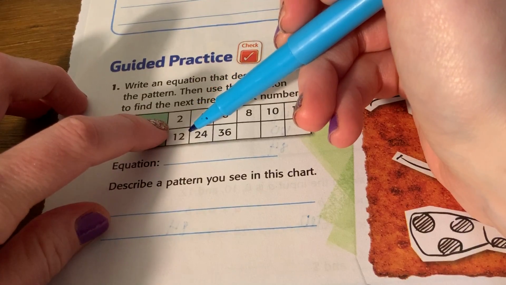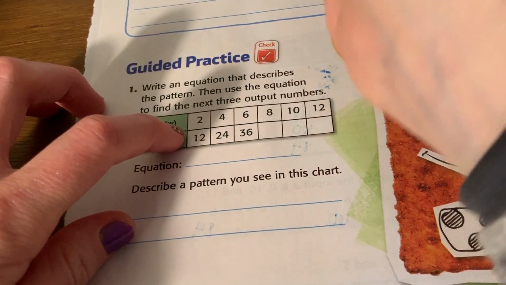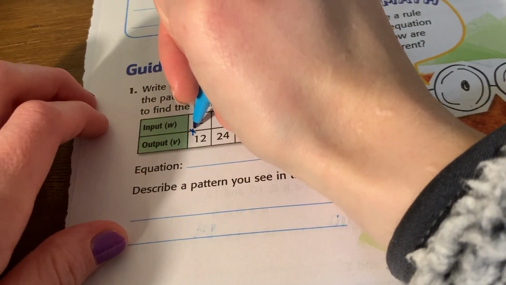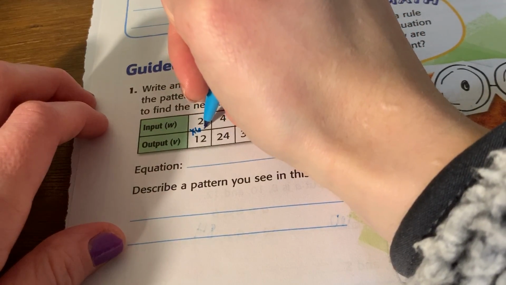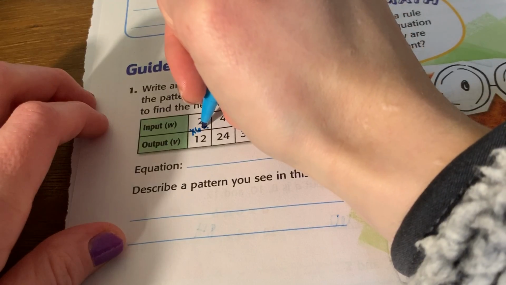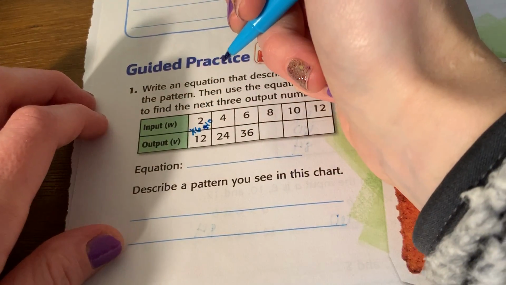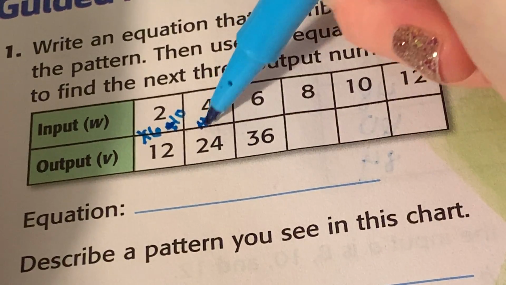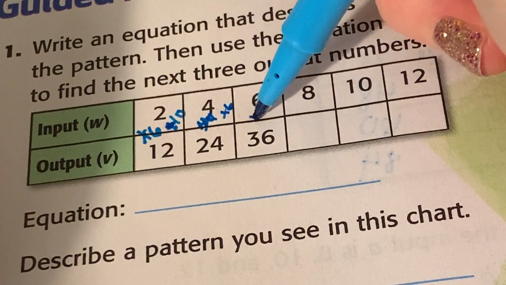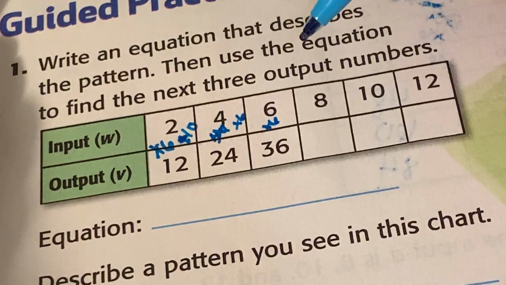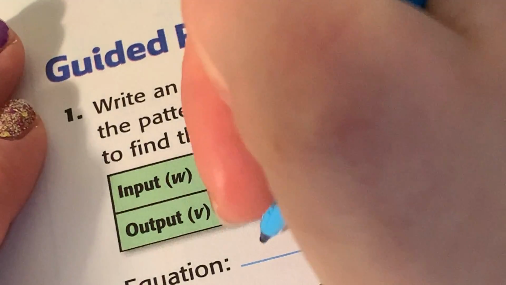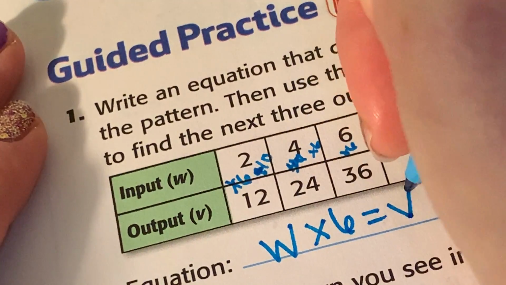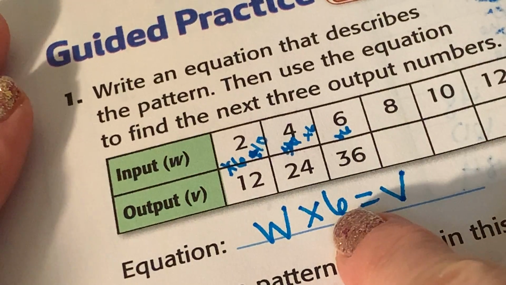All right, so I need to go ahead and figure out what's going on here. So I can ask myself, okay, what's going on from 2 to 12? Well, it does look like I'm multiplying by 6 again, but it could also be adding 10, okay? All right, let's look at this. Adding 10, well, that's not going to work for here, but multiplying by 6 does, and multiplying by 6 here works as well. So it looks like that's what our rule is. W is my input, so W times 6, my rule, equals V, my output. Okay, so I'm going to use that to go ahead and solve this.